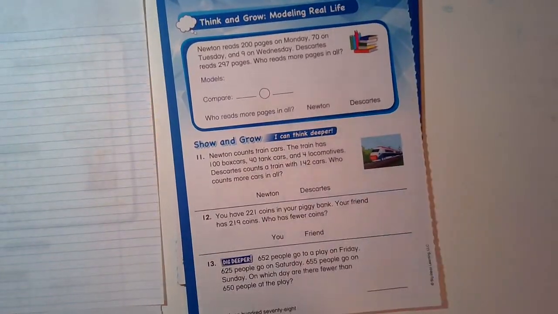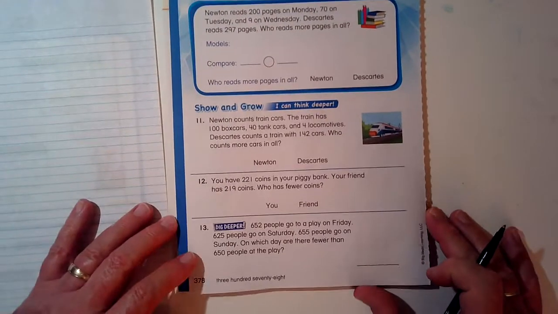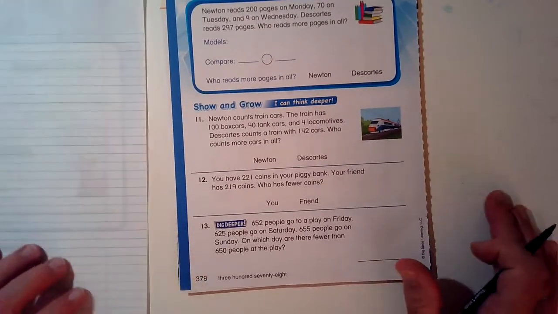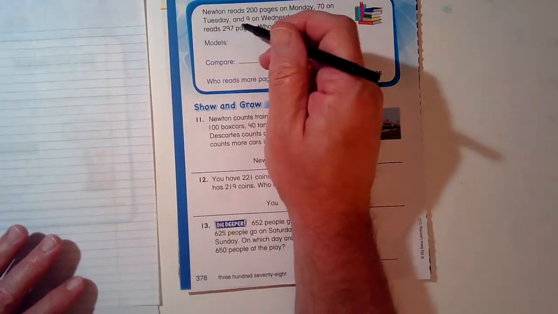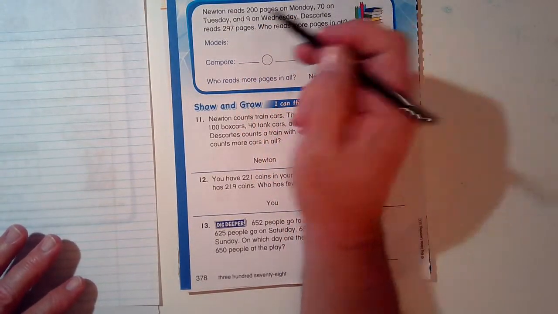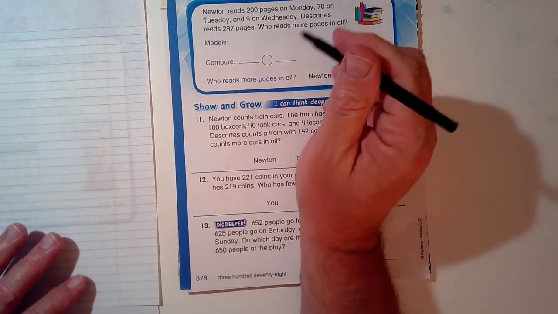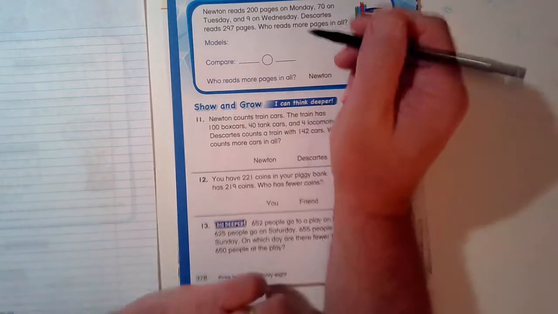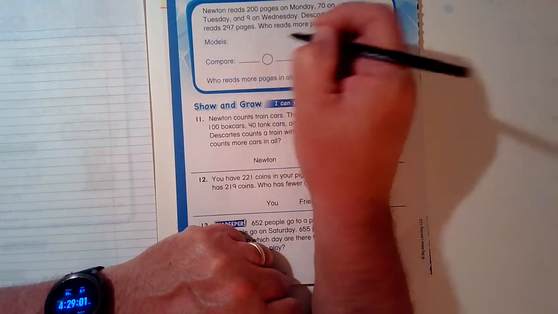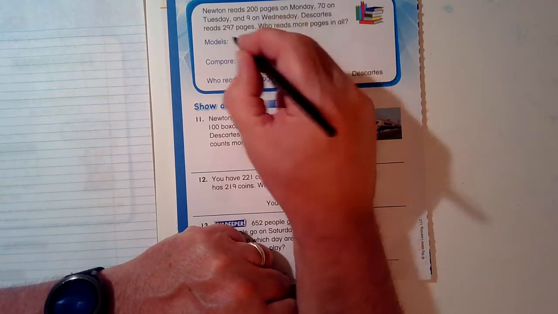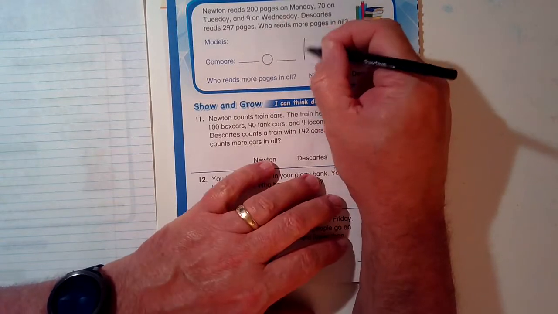All right. Newton reads 200 pages on Monday, 70 on Tuesday, and 9 on Wednesday. Descartes reads 297 pages. Who reads more pages in all? So, our models. I have 200. So I can just do it like this.